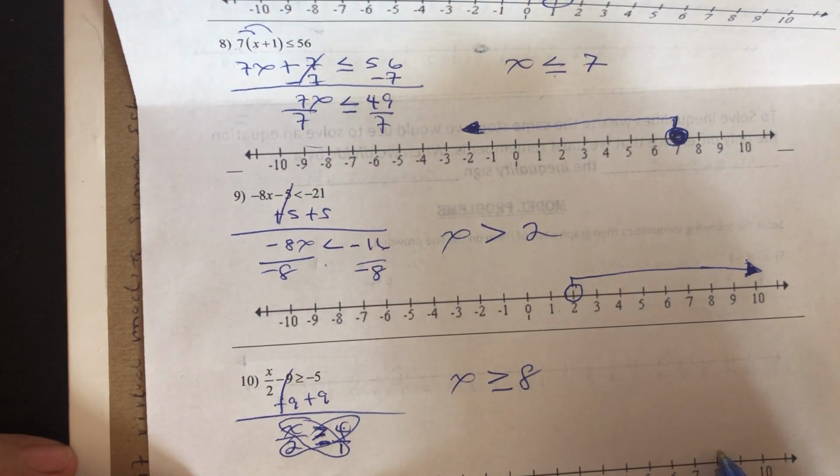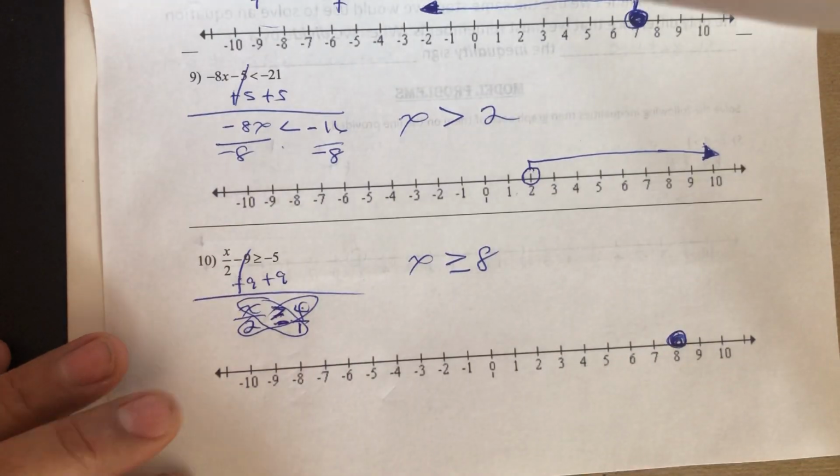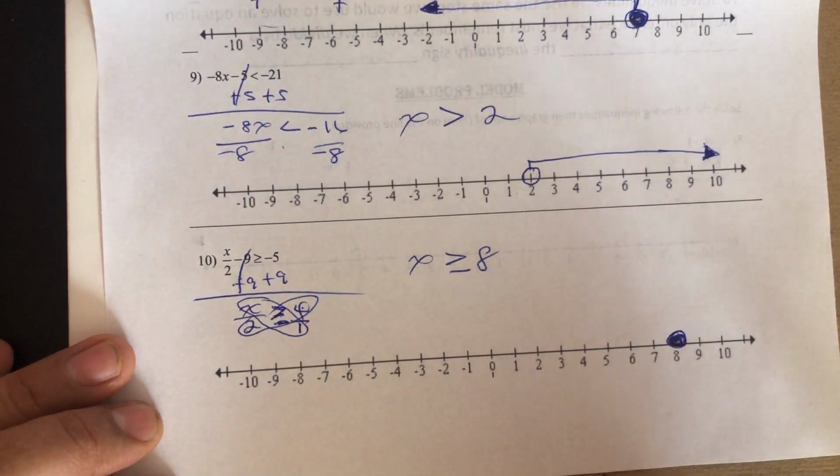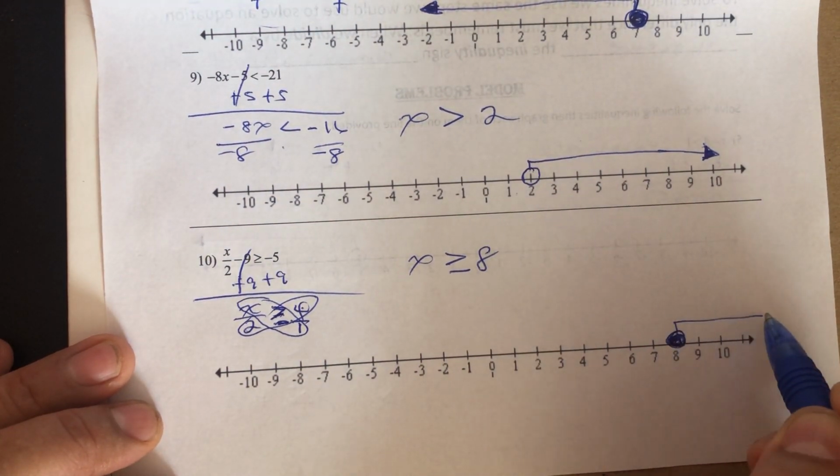So the 8 is right here. It is a closed circle. 8 is here. It's a closed circle, and it goes to the right.